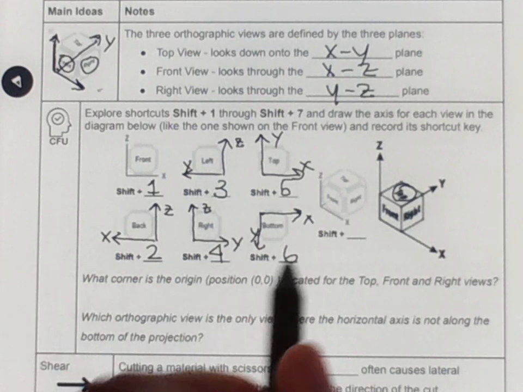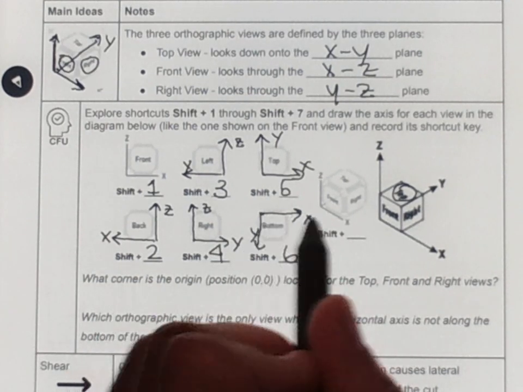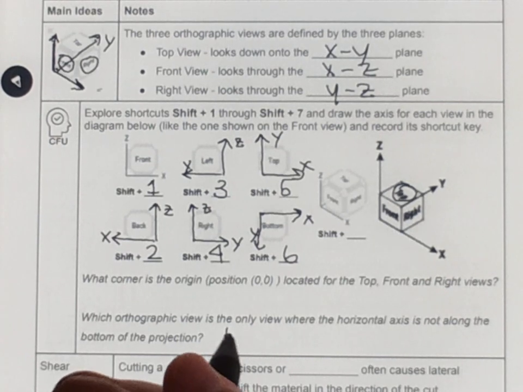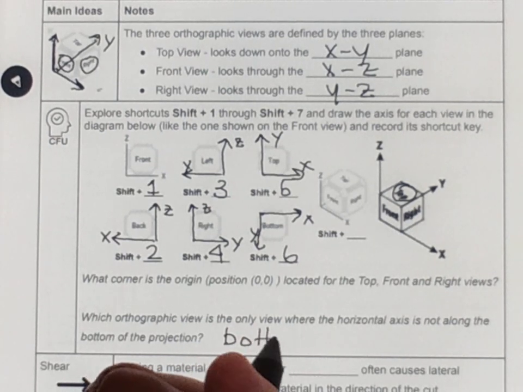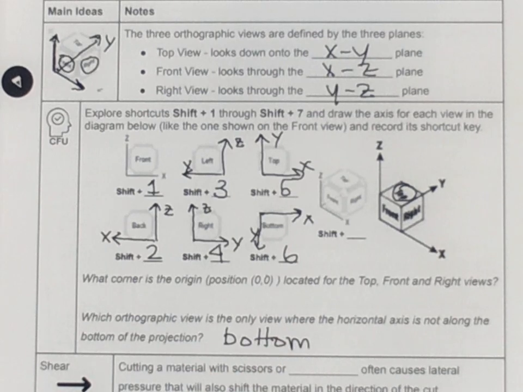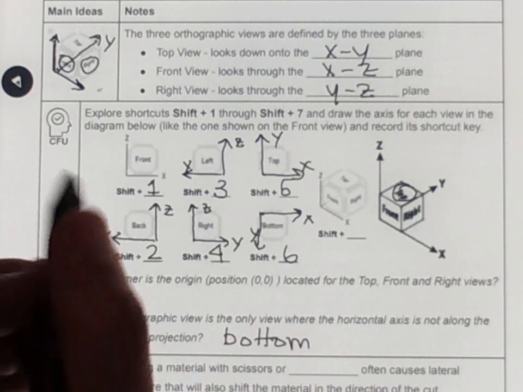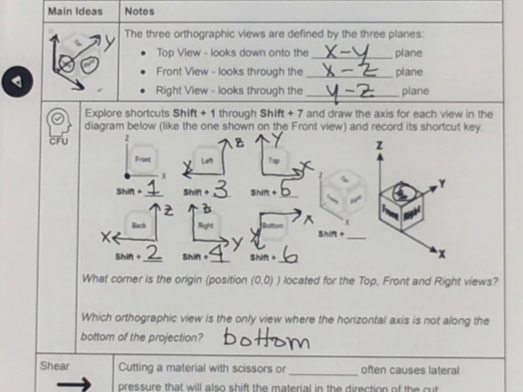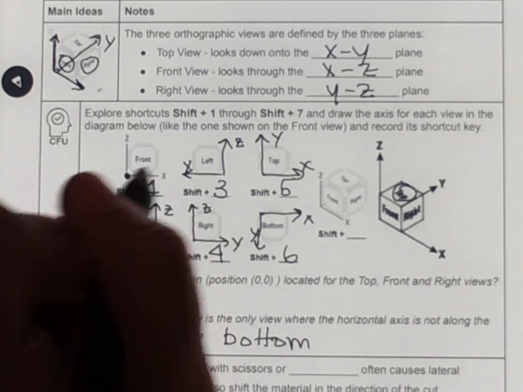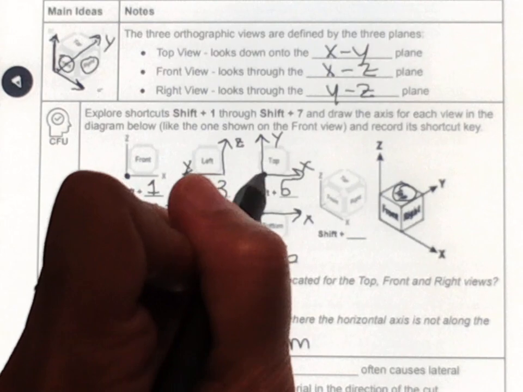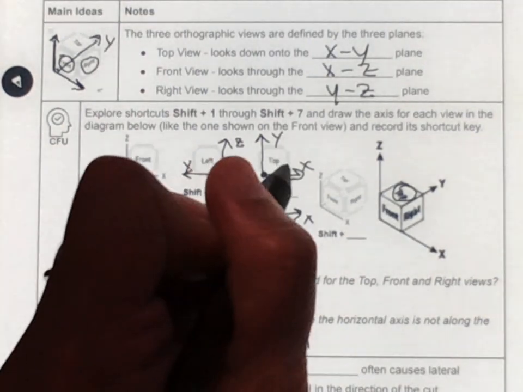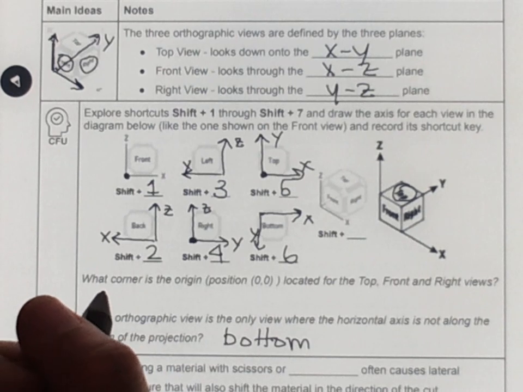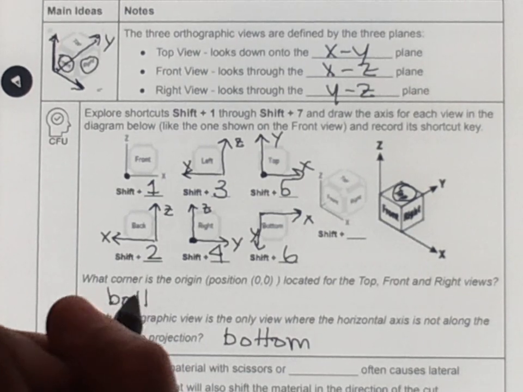And that's actually the only place where my horizontal axis runs along the top, which is my bottom face. And then for everything else, or for my 3 faces that I use the most often, my top, my front, and my right, all 3 of those have the origin at the bottom left.